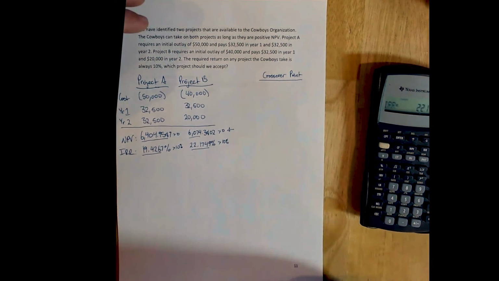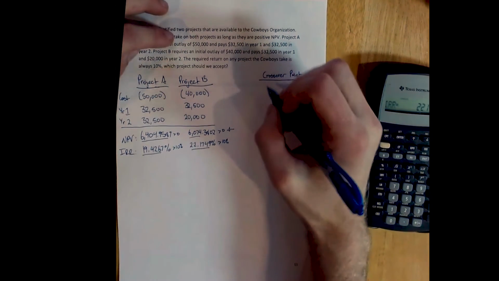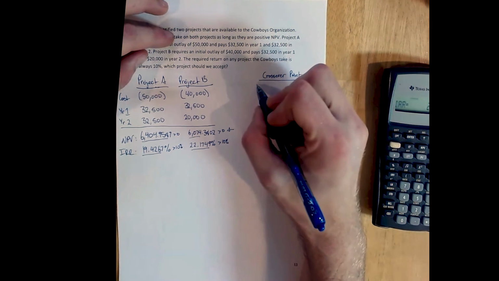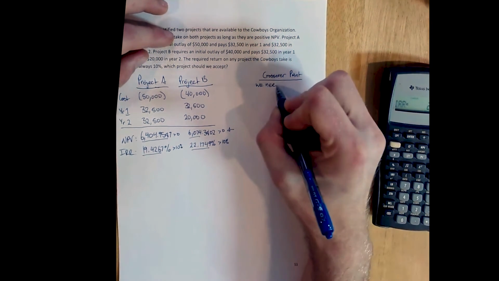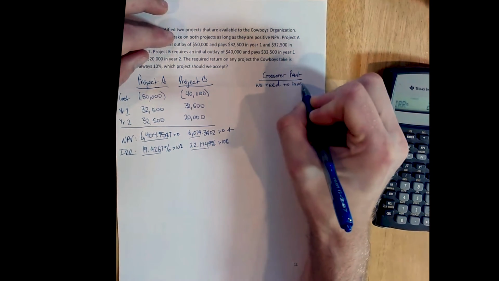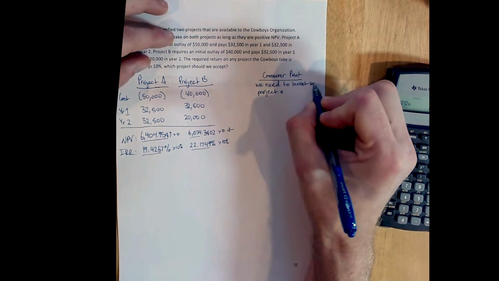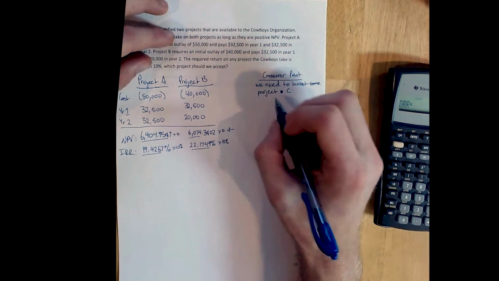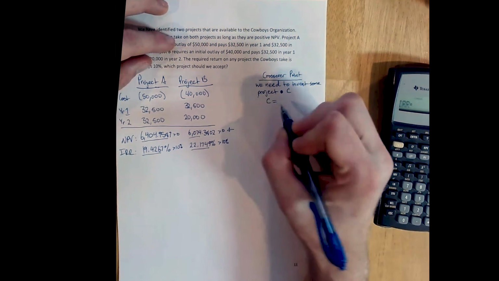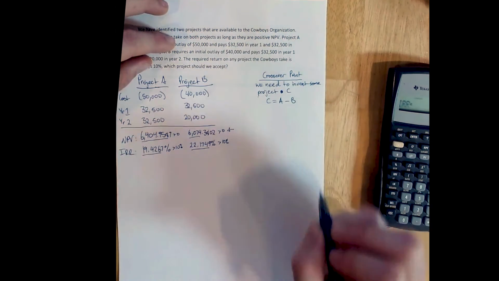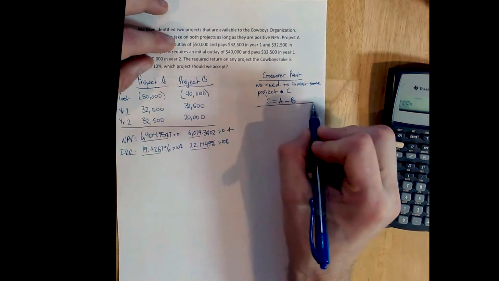The crossover point tells us at which discount rate, at what required rate of return, we would prefer one project over the other, and at what level we would prefer the opposite. And so what we need to do to determine the crossover point is invent a new project. So here we need to invent some project C that isn't a real project. And we create the project C by subtracting the cash flows of project B from the cash flows of project A. So it looks like this.